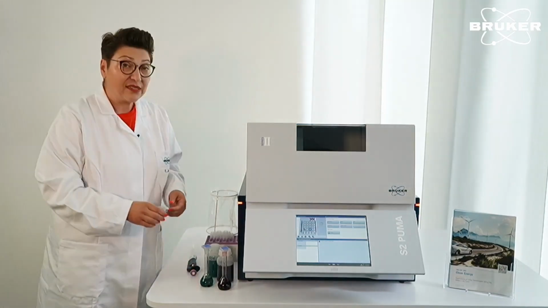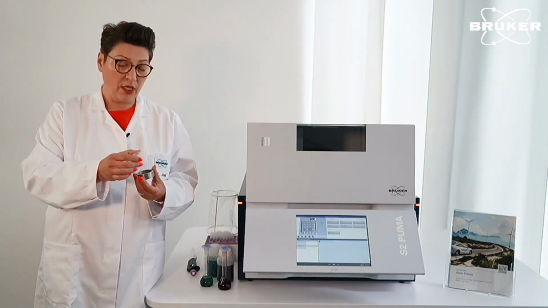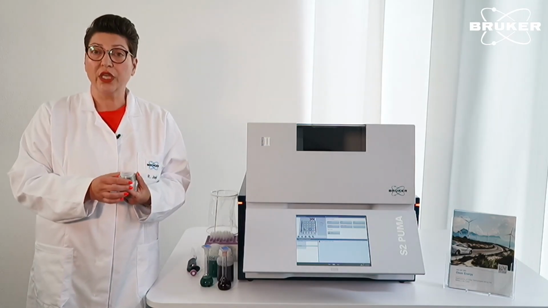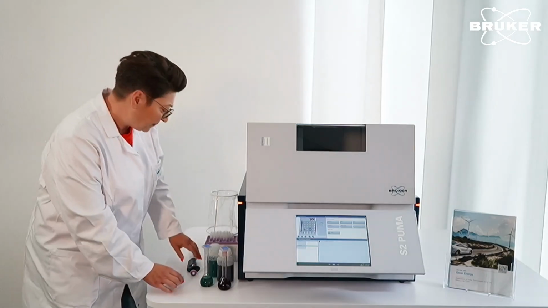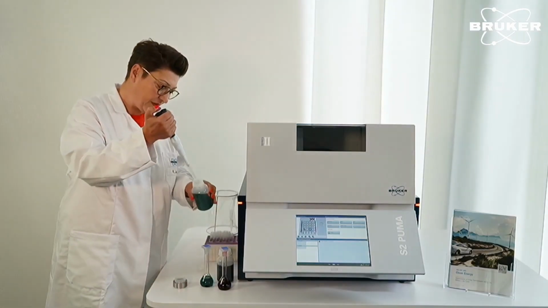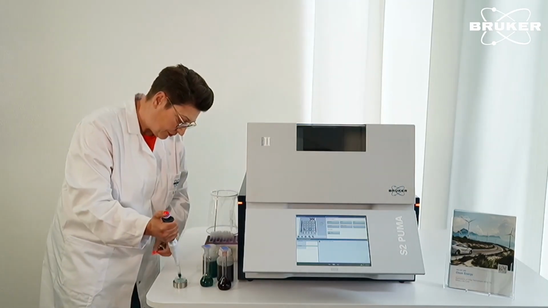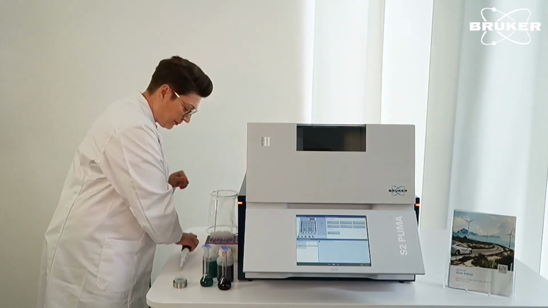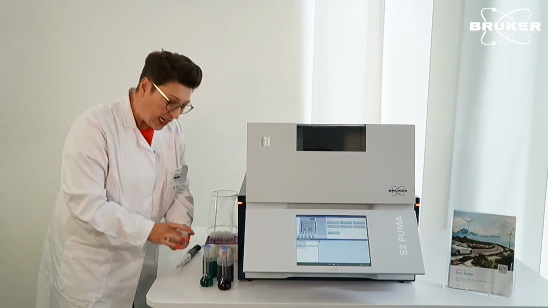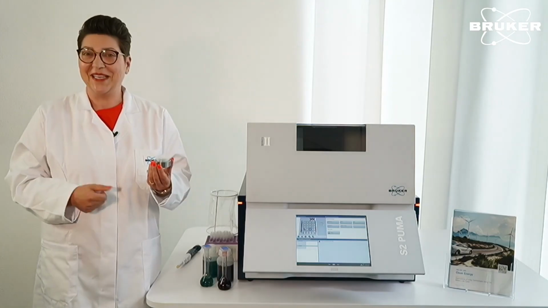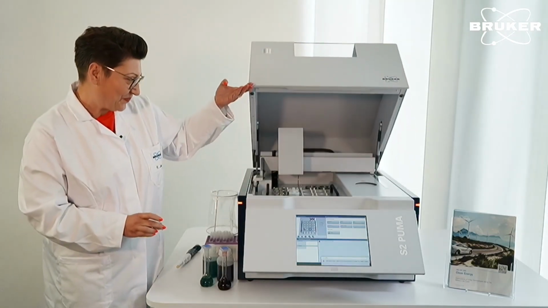So for powder samples or liquid samples, typically we use these liquid caps. They can be prepared by your own, or you can buy them ready to use. You just transfer the sample material into the cap. So I will do so. There is a lid, close the sample, and the sample is already ready to be analyzed. So let's have a look into the system.